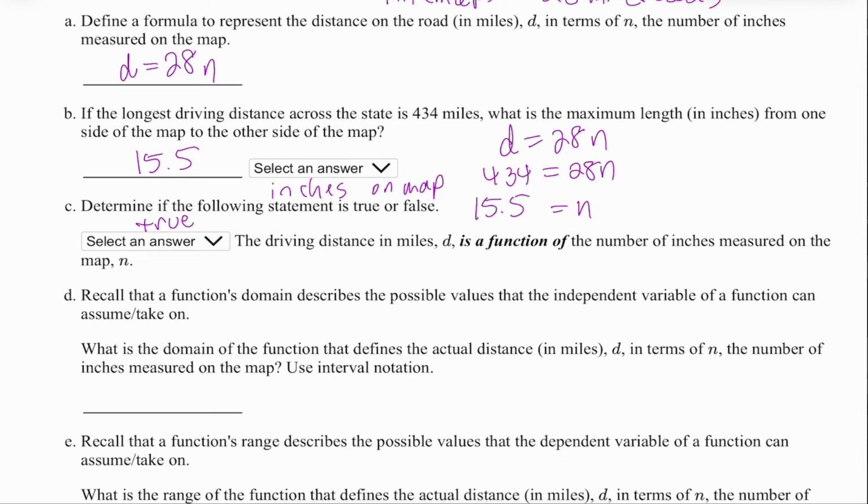So they said the biggest number we're going to get in miles. So we're looking at the domain of the distances in miles. We can have nothing on the map, and we can have 434 miles. Now again, mine says 434. You want to put brackets around both. That means that you could have nothing or 434.